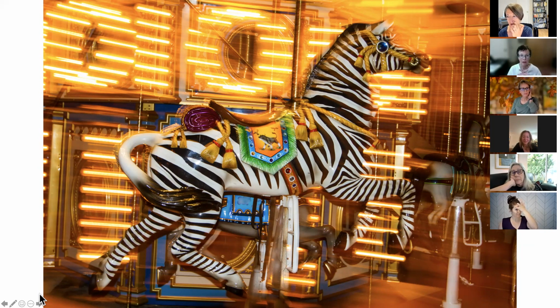And then this one too is a tripod, but I'm not locked down on the tripod because I have to move. So that prevents some other kind of up and down movement. So it's just a loose tripod going this direction.